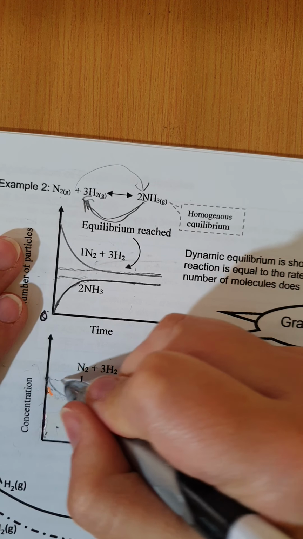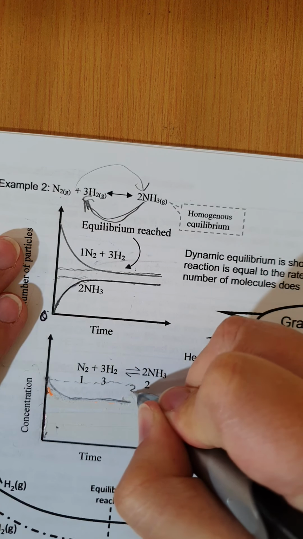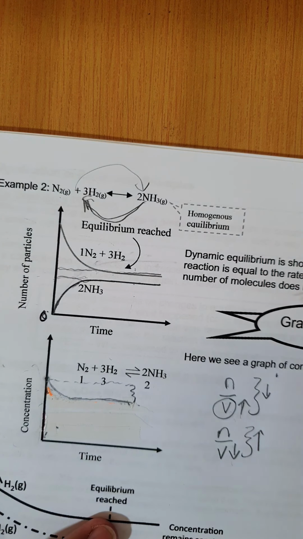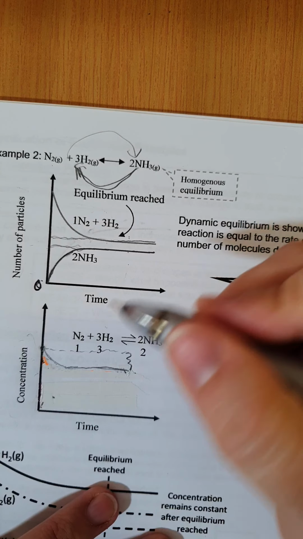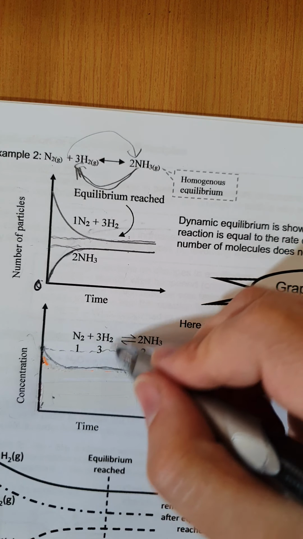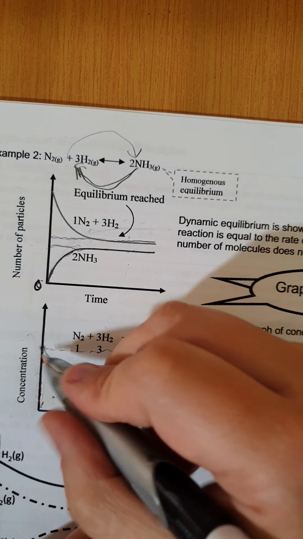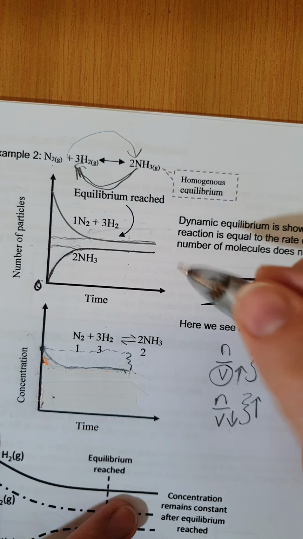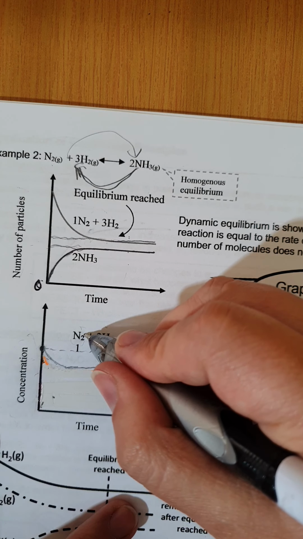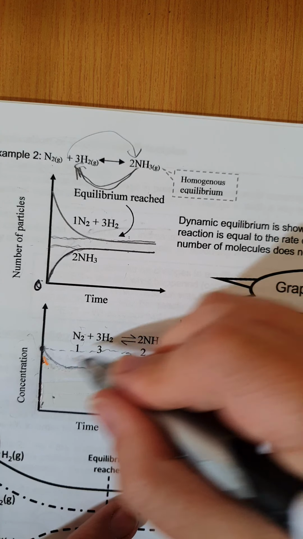Now, what I want you to see is that ratio. Let's say I had the same concentration of hydrogen. So I'm going to start with the same concentration of hydrogen. But for every one nitrogen, 3 hydrogens react.